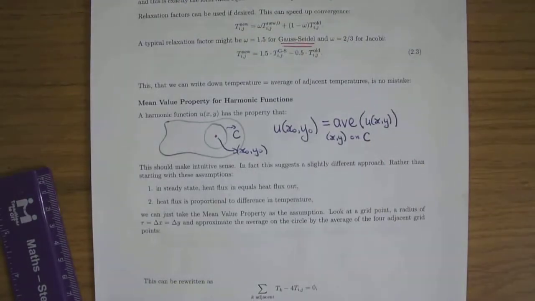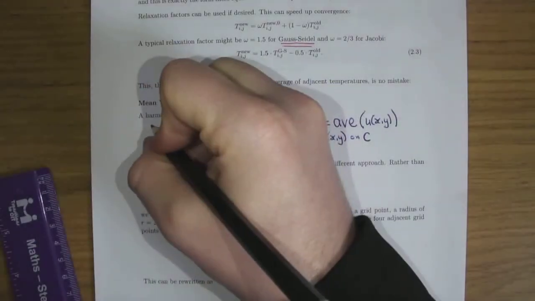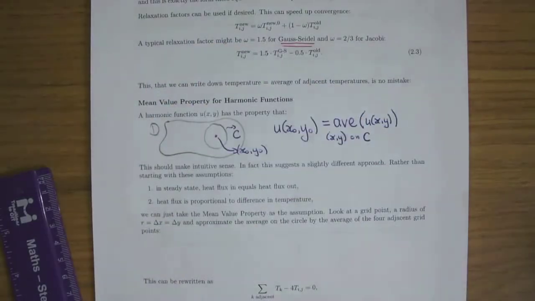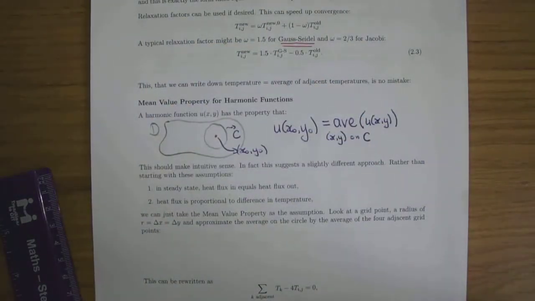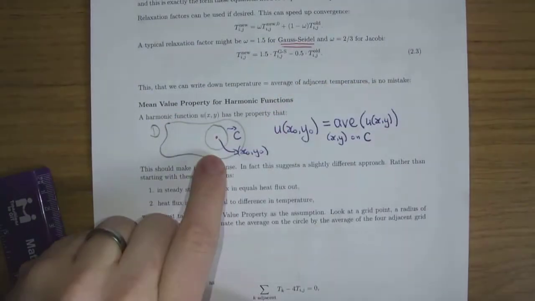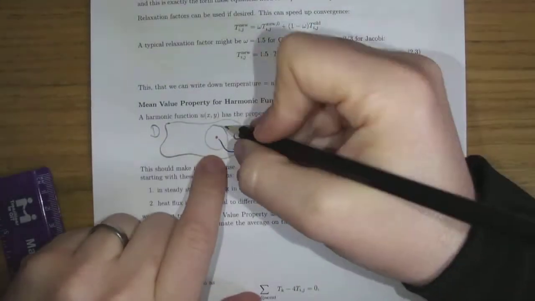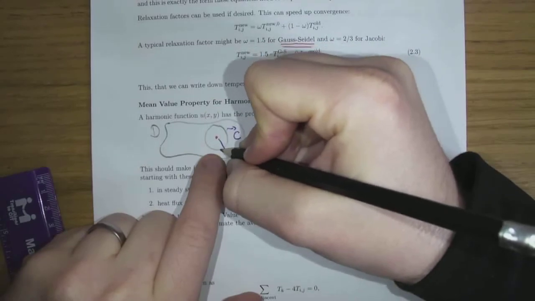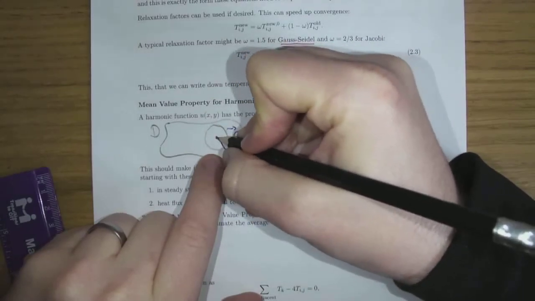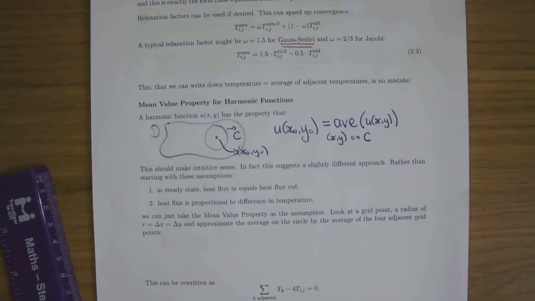So let's slow this down for a moment. You've got some function that's defined on a domain, which I'll call D. It has the property that if you take any interior point in the domain, and draw any circle around it such that the circle is inside the domain, then if you average the temperature on this circle, you get the temperature at the center.